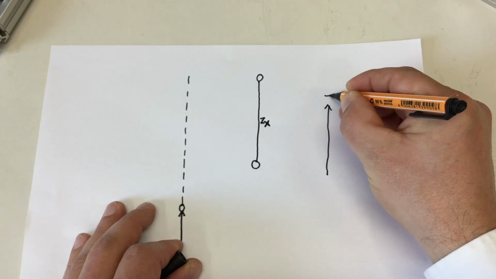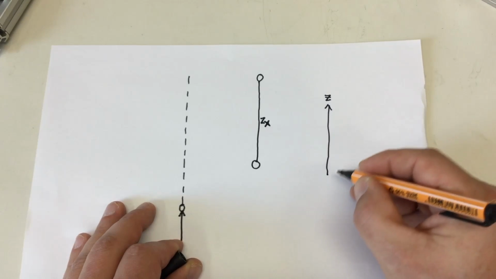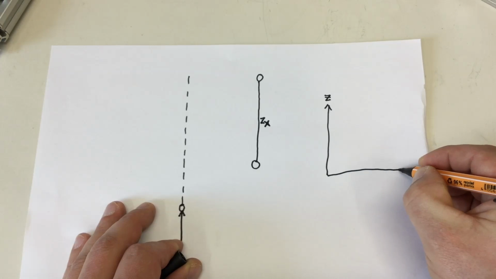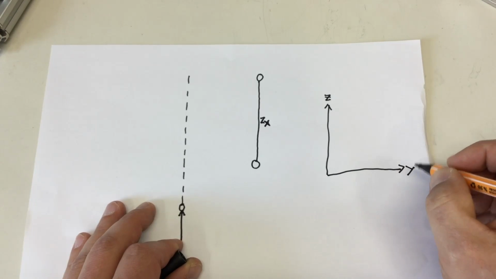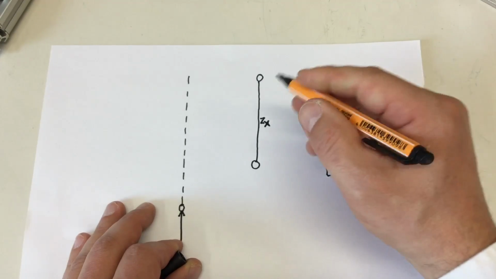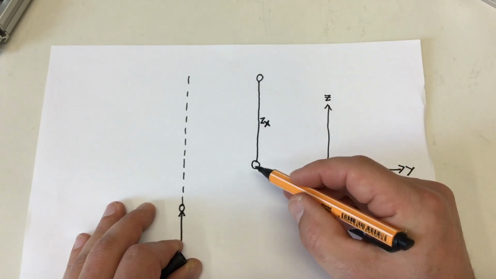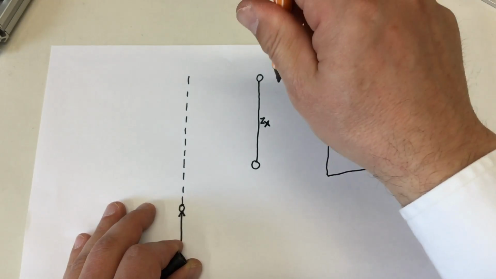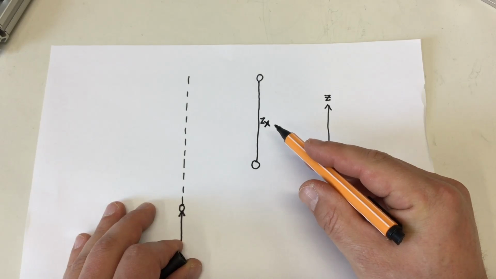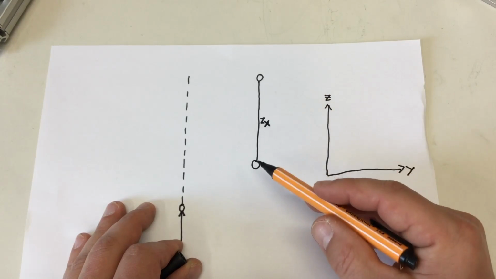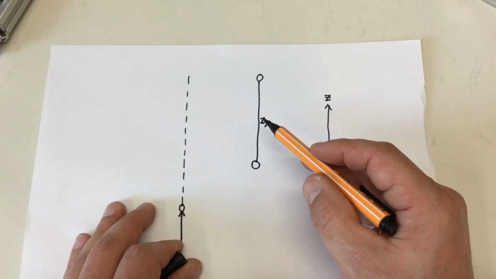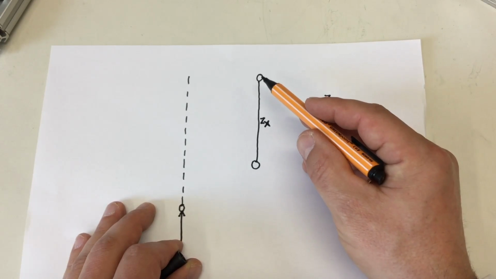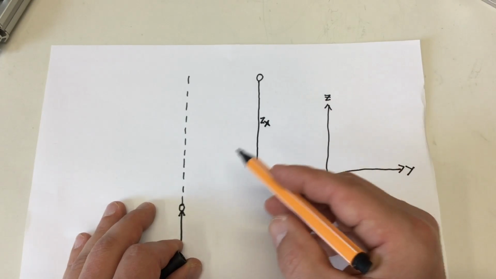So this is our Z-axis, and here that would be our Y-axis, and we're looking directly, these are the X bearings, directly onto our X-axis. So that's simply the distance on the Z-axis between our X bearings.